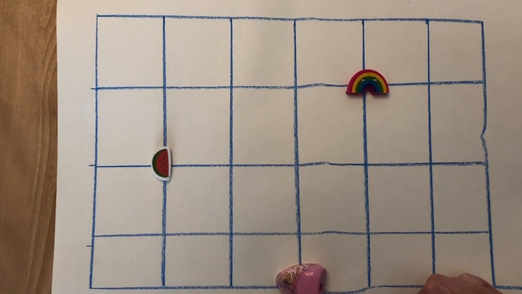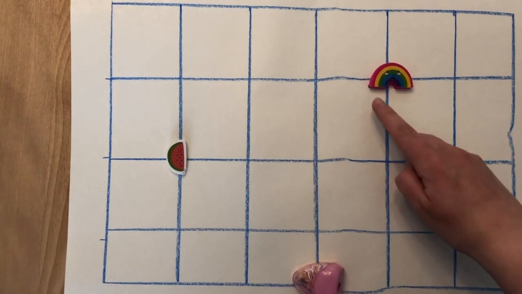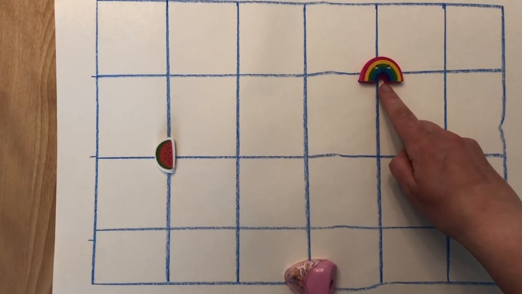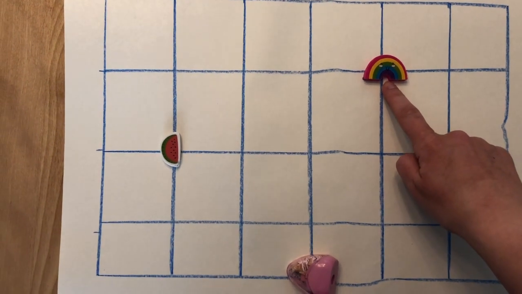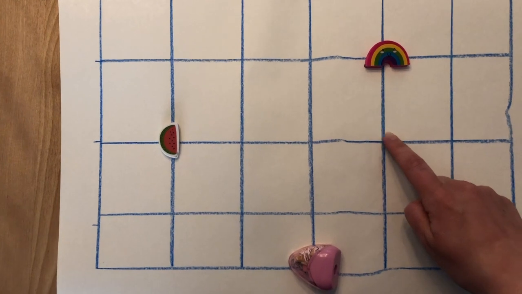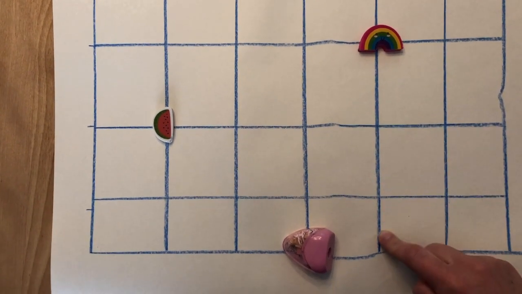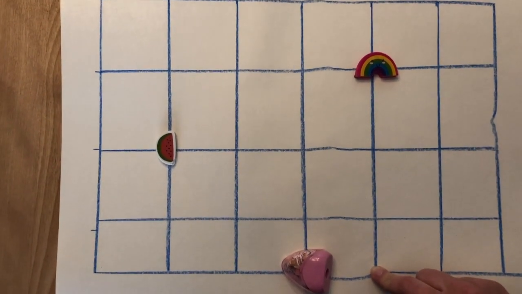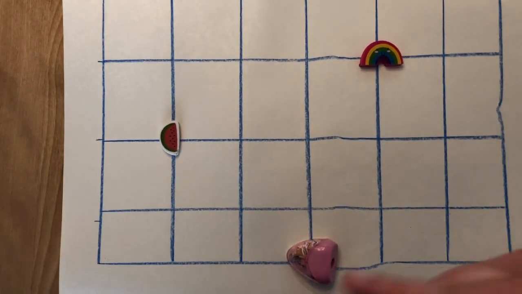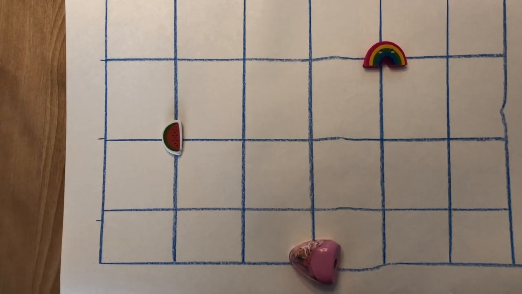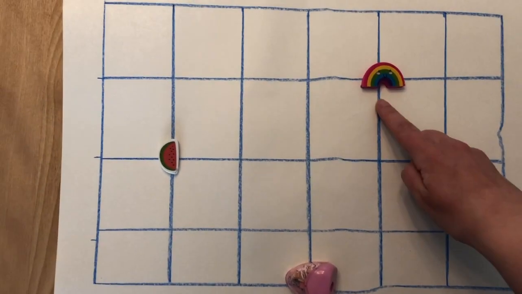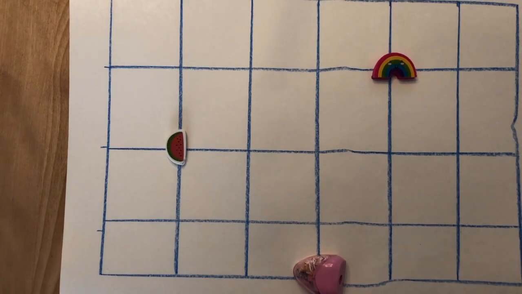All right, so as you can see, I'm going to need to do two directions. It doesn't really matter which one I do first, so I'm going to go down first. How many down do I need to go? Well, remember I'm counting bumps. So 1, 2, 3. I go 3 down and 1 to the left. Good. So to go from the rainbow to the pencil sharpener, it's 3 down, 1 left.